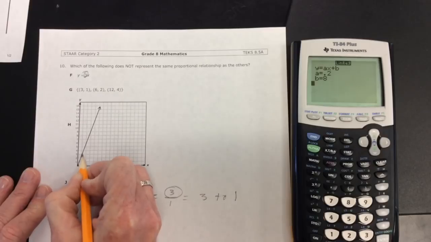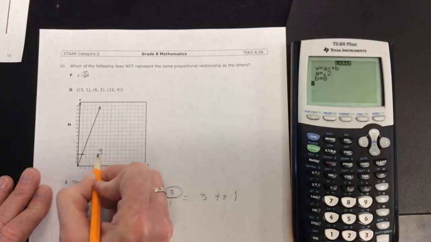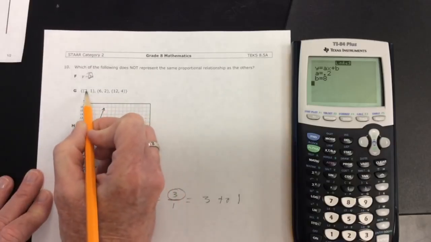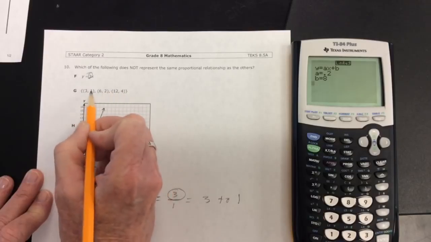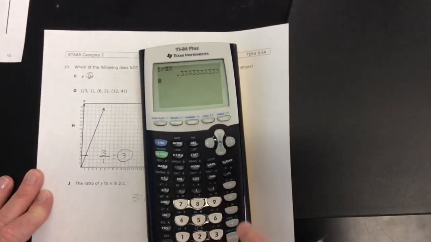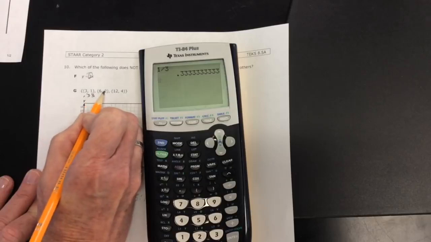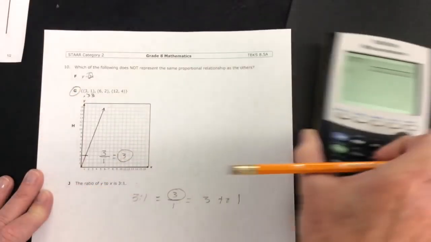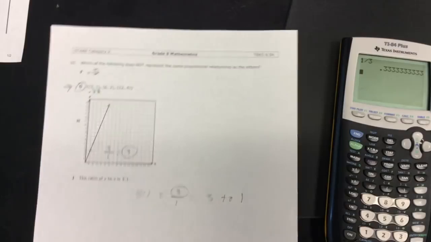Here's a point. Here's a point. We're going to rise 3, go over 1. So this is also 3. Now, here's our x. Here's our y. So y divided by x, 1 divided by 3 is 0.33. 2 divided by 6 would also be the same, and so forth. So we know that our answer is G, and it does not represent the same proportional relationship.